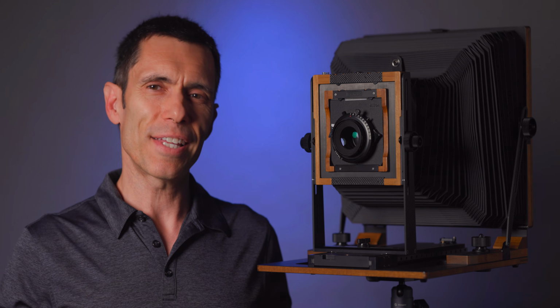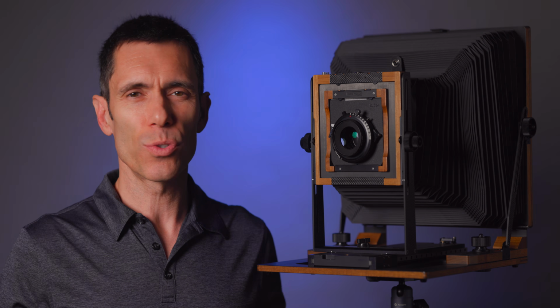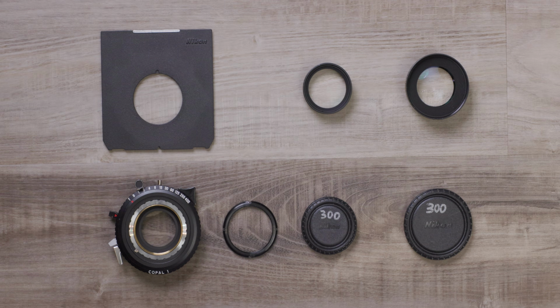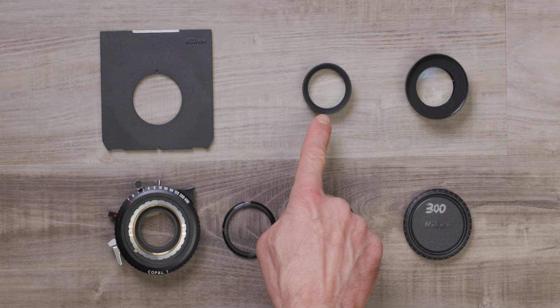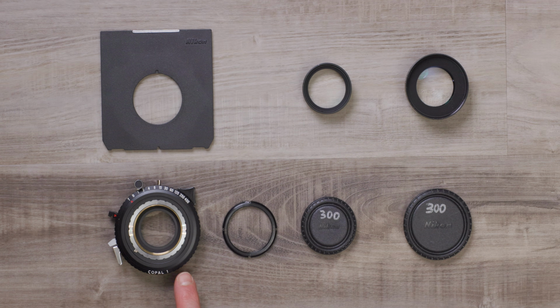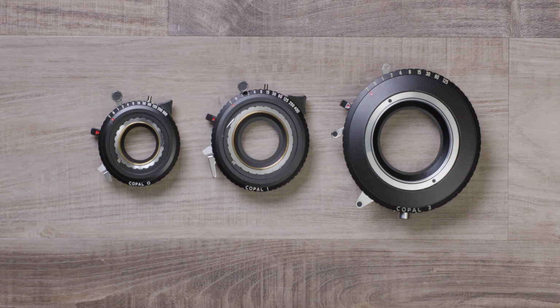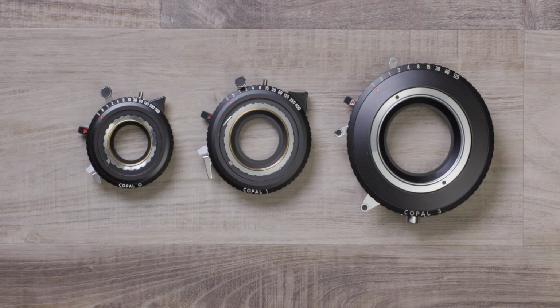But first, let's take a look at the anatomy of this lens, which is not all that different from other modern large format lenses. There are basically 4 parts that make a lens fully functional and ready to use on your camera. We have the rear lens element and the front lens element that attach to the shutter. There are several different manufacturers' shutters, but the most commonly used are made by Copal. They are available in 3 sizes, and the focal length determines which shutter size is appropriate for the lens.